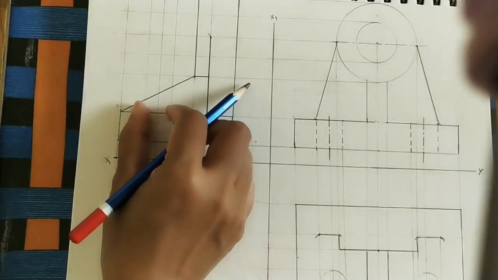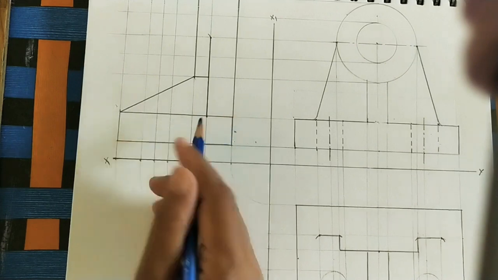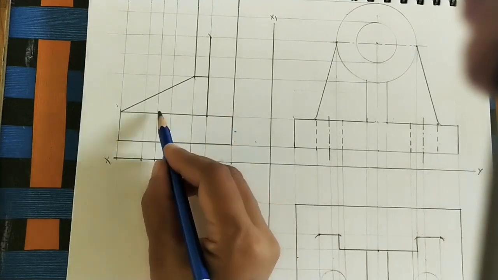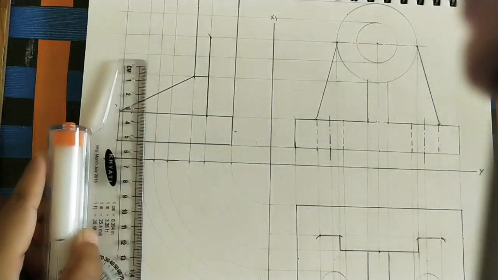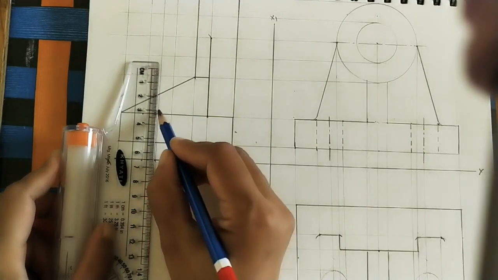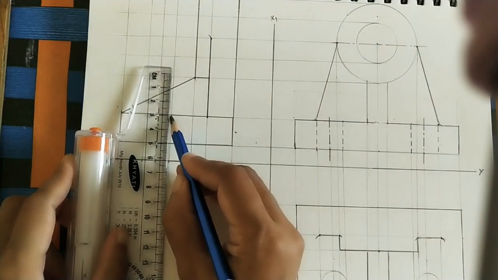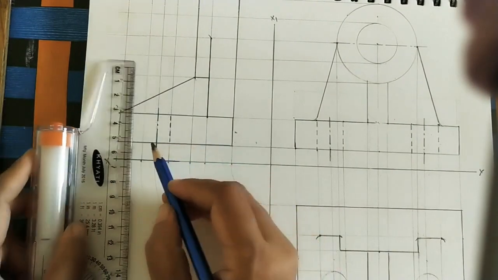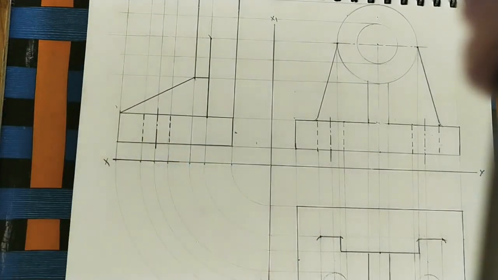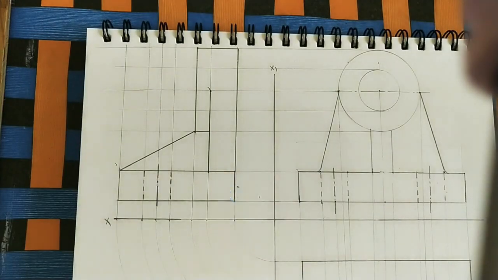Here we have to show the circular hole. It is invisible, that's why dotted lines. These two are dotted lines. This is the axis line. Let us do it here. This is the axis line, two big lines with a dot, and this line should be dotted, invisible lines. This is the circular hole, it is invisible. So this is the complete side view.